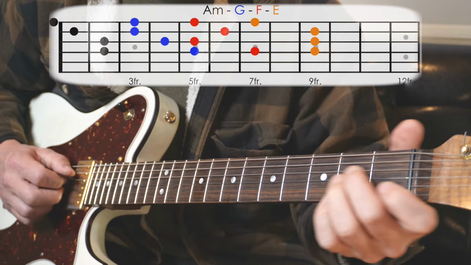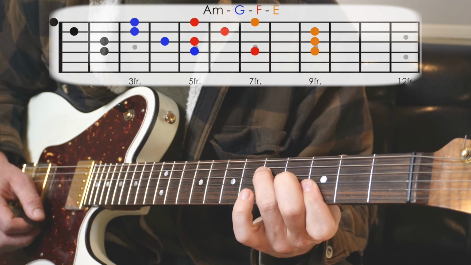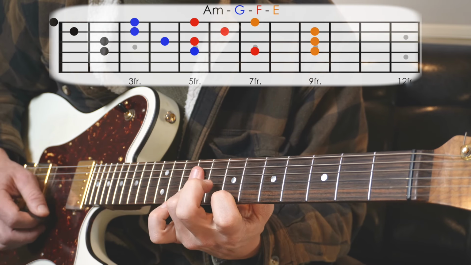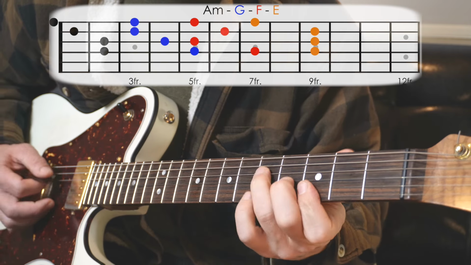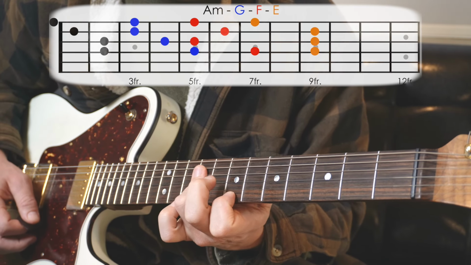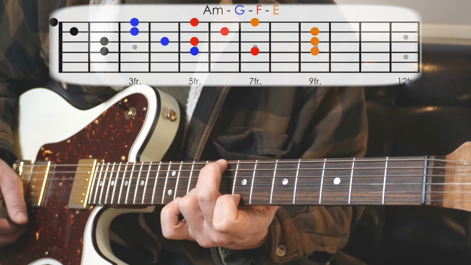So notice how this creates an interesting effect where my chord progression is descending, but my voicings are ascending, going up. Creates an interesting type of sound and contrary motion there.